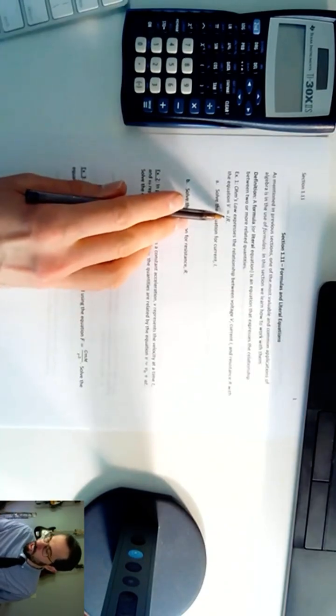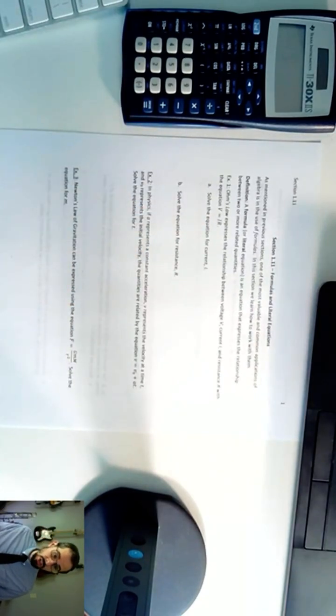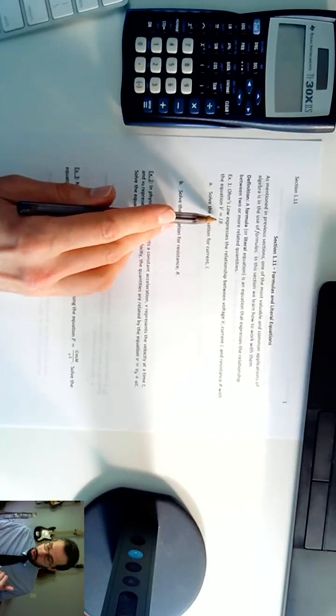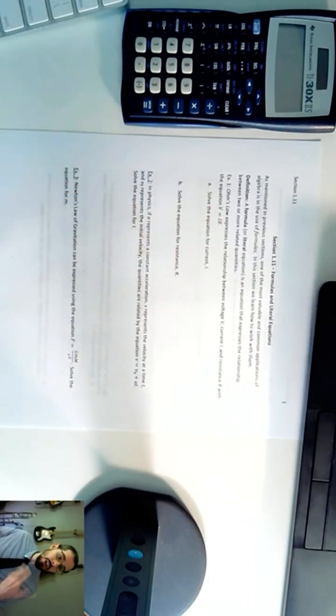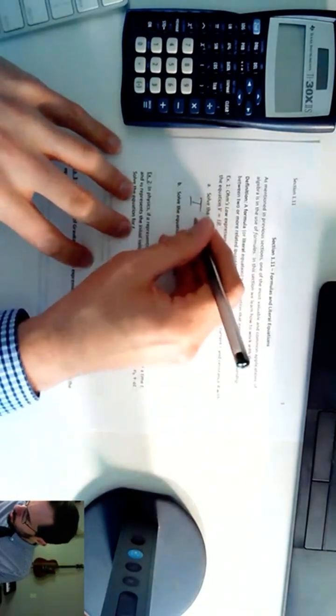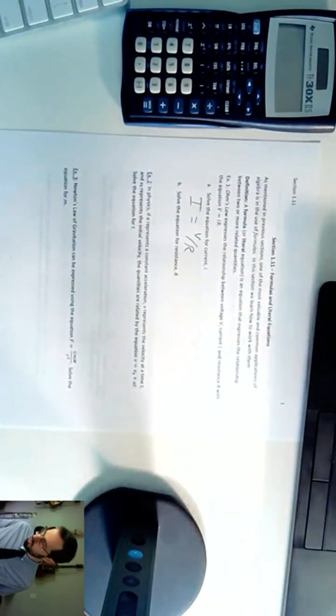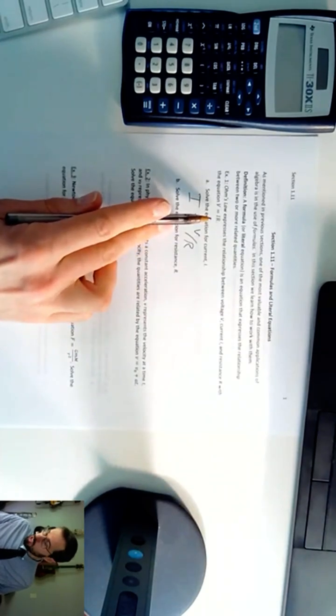If I know that the voltage equals the current times the resistance, I can take this equation and solve it for current. How do we do that? Well, we apply the same idea that we used in the previous section. In order to isolate the variable I, I'll need to divide both sides by R. I need to undo the multiplication by R that's happening. So if I divide both sides by R, I get that the current is equal to the voltage divided by the resistance.